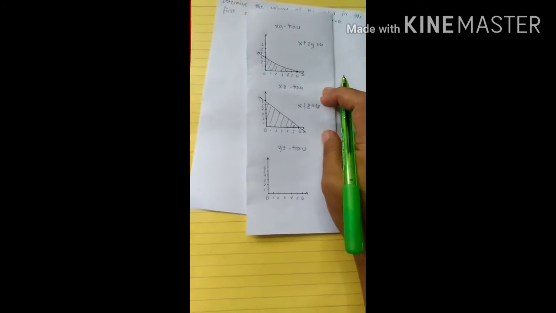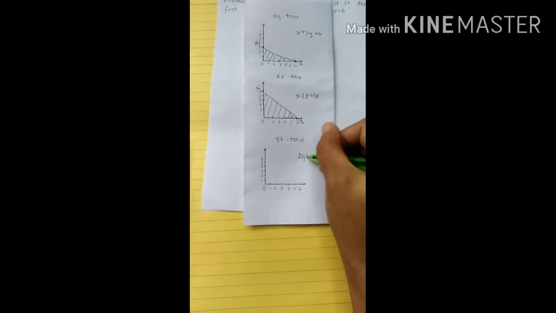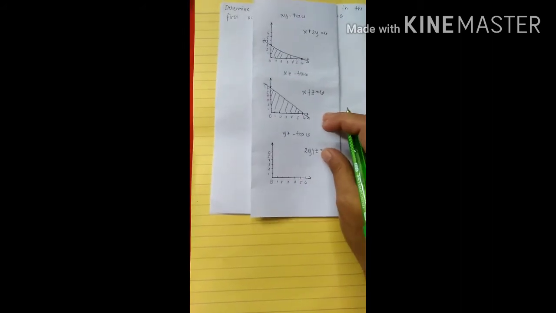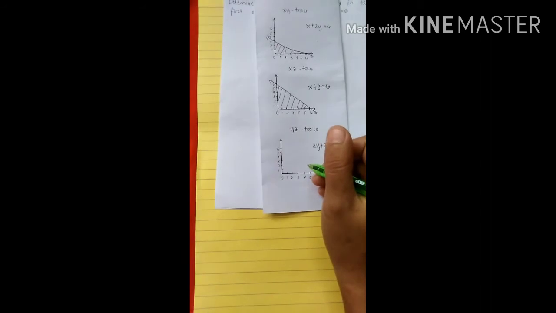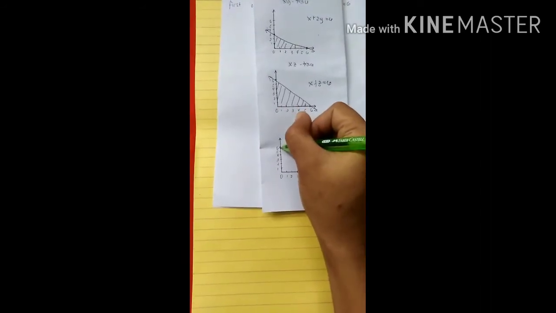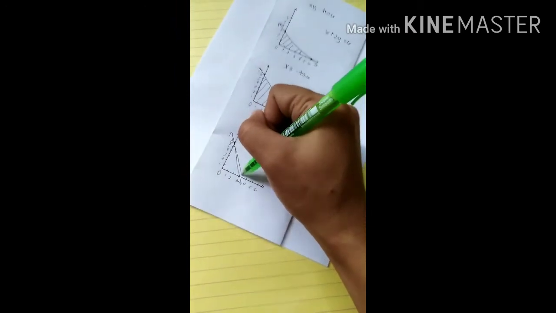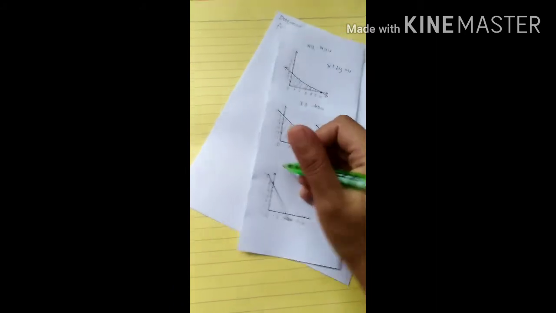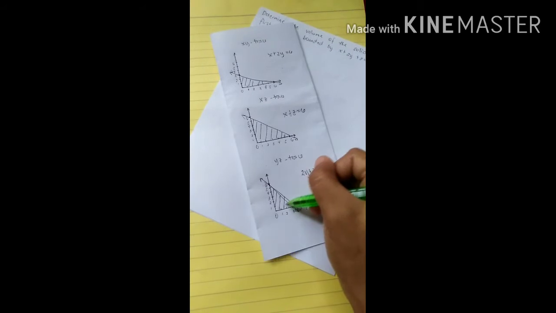While in the yz trace, we set x equal to 0. So the equation will be 2y plus z equals 6. So the y-intercept will be equal to 3, and the z-intercept will be equal to 6. So this two-dimensional region here will be the yz trace.